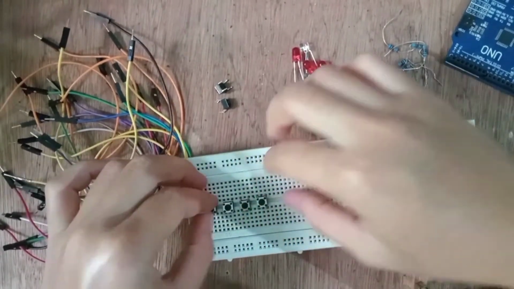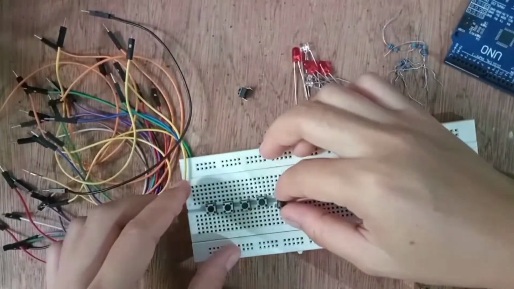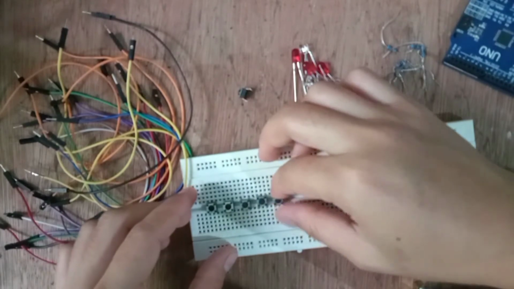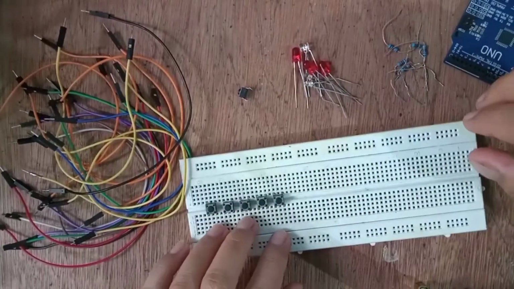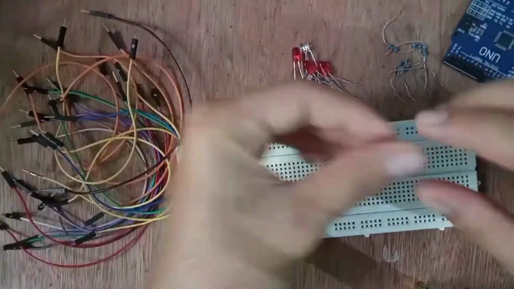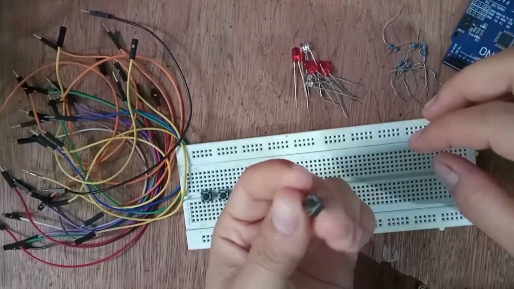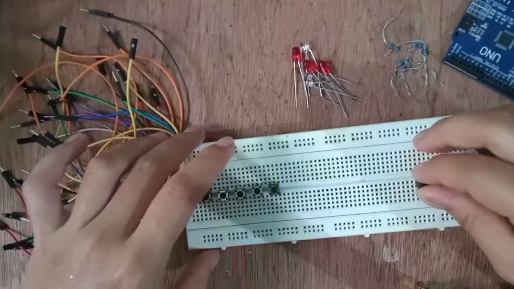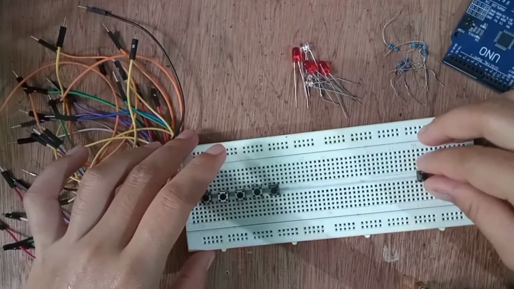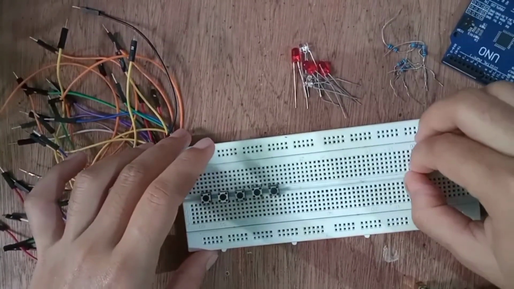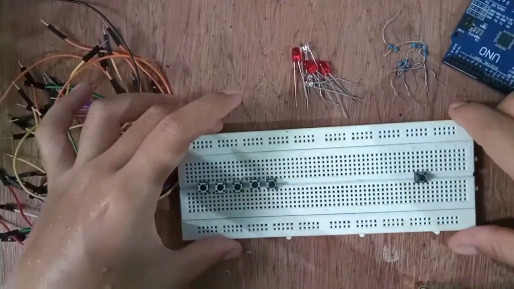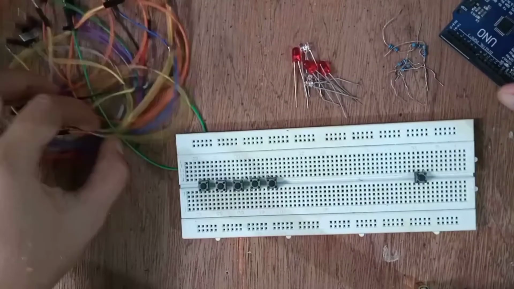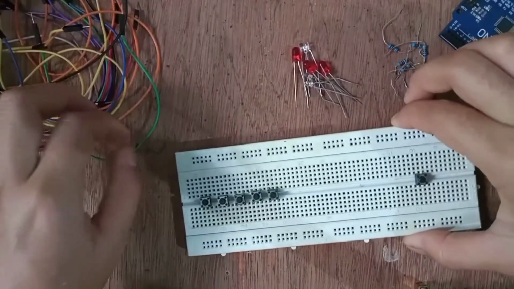Okay, another one. We're gonna put our 5 switches here, and our last switch will be here. So these are our input connections.